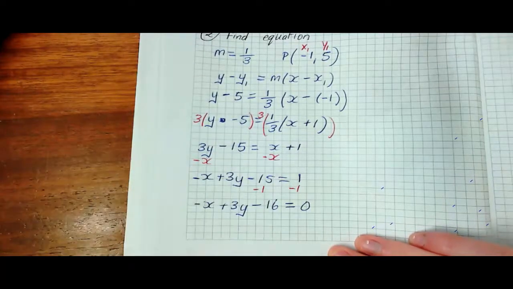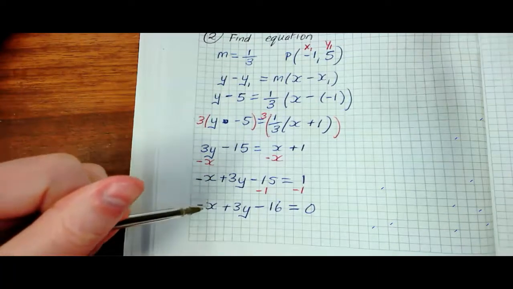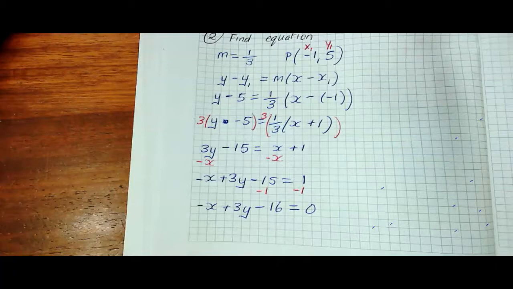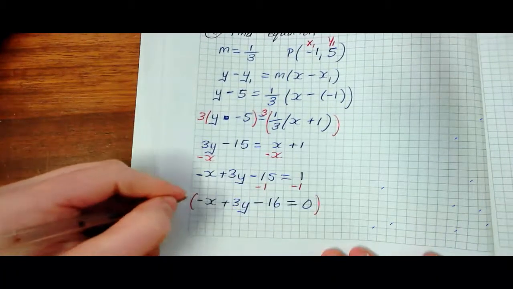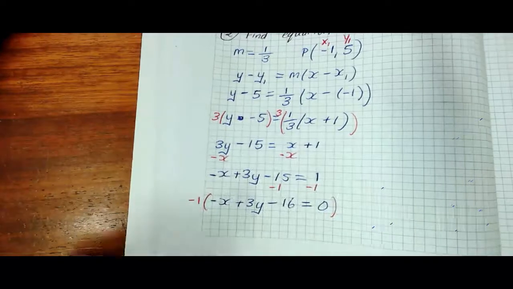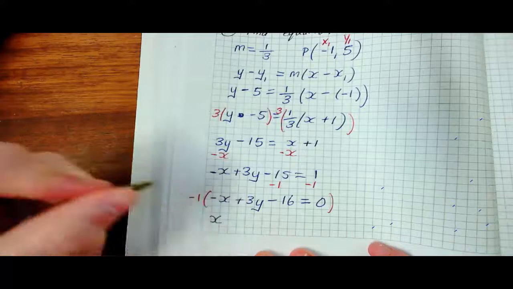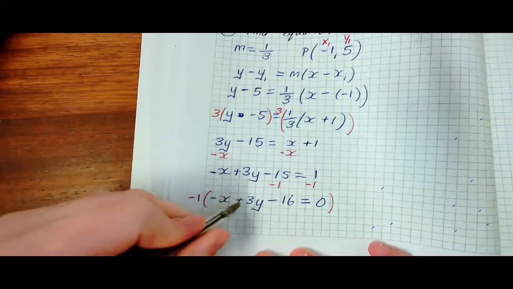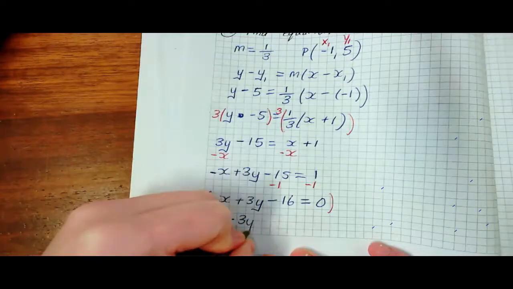Again, I don't really like this minus in front of this x. I can leave it like that, but I don't really like it. So I'm going to multiply everything across by minus 1. Minus by minus is a plus, 1 by x is just x. Minus by plus is a minus, 1 multiplied by 3y is 3y.